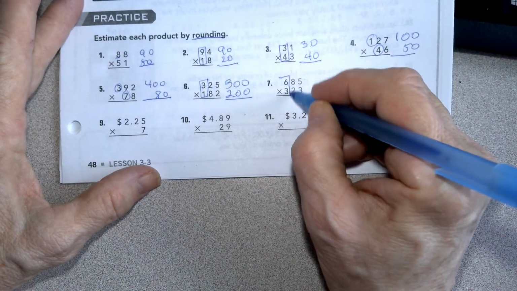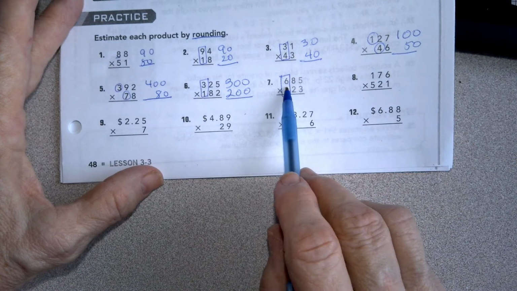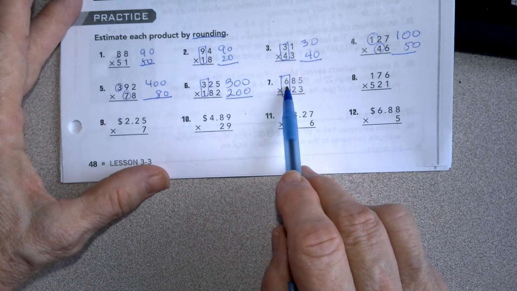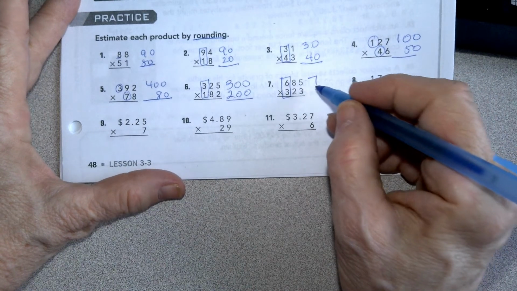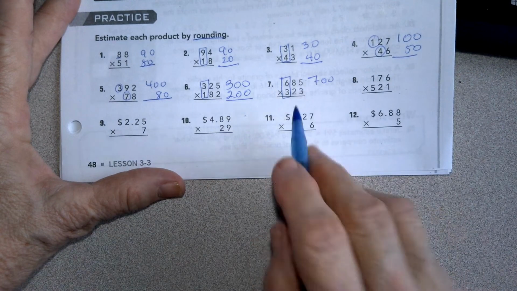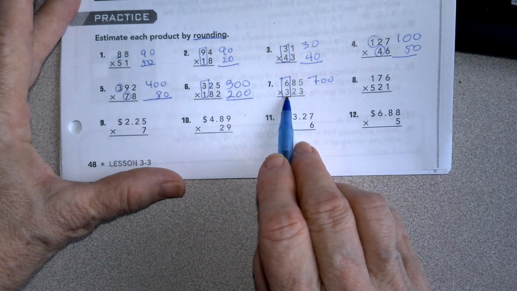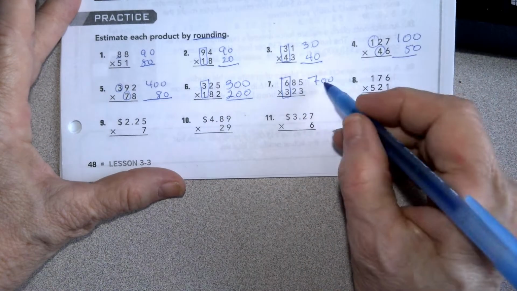And we're rounding again right here. Is this going to be 600 or 700? 700. Is this going to be 300 or 400? 300.